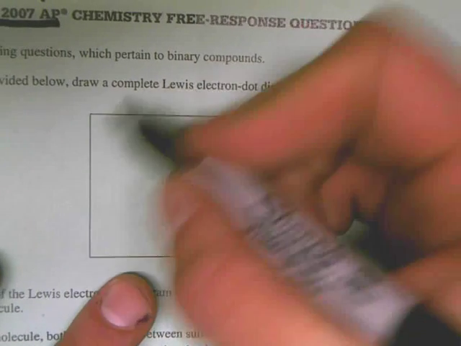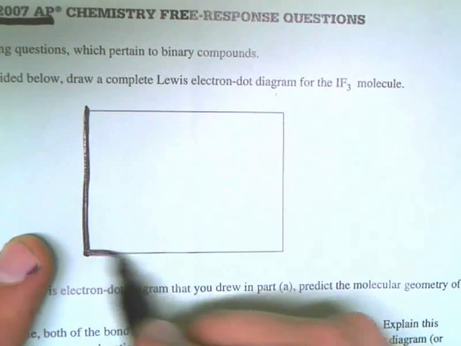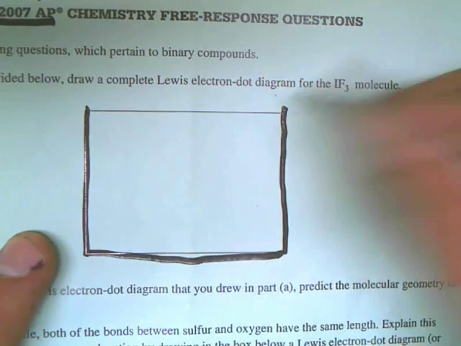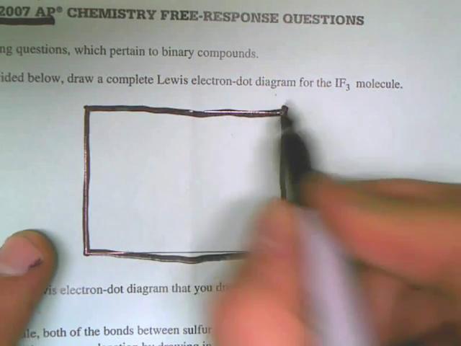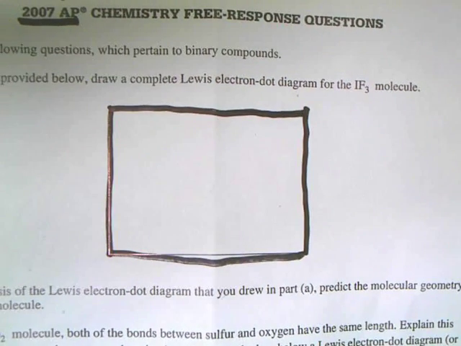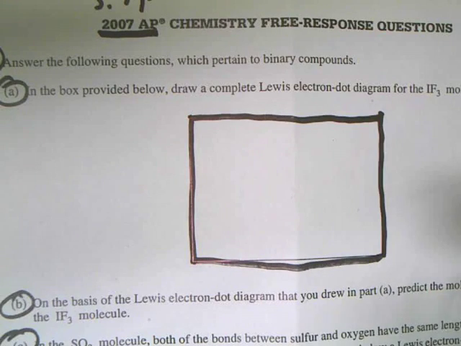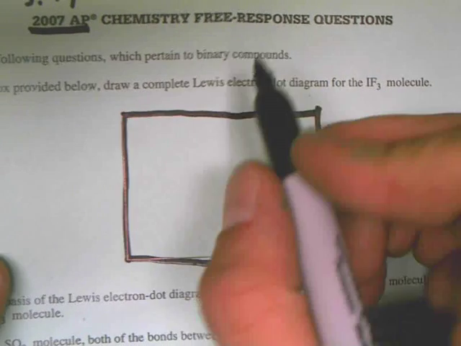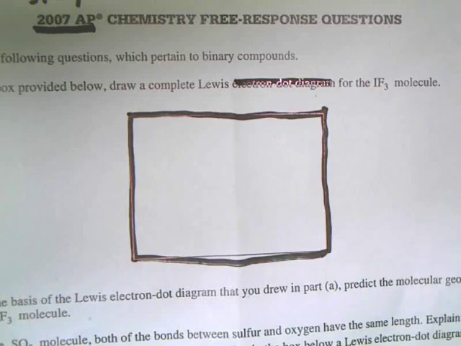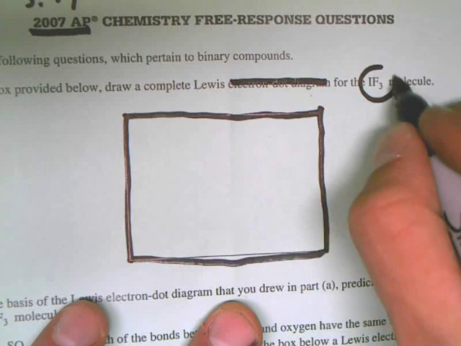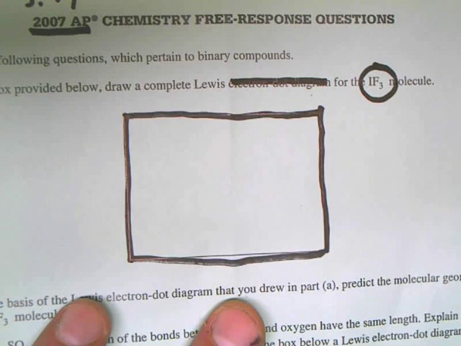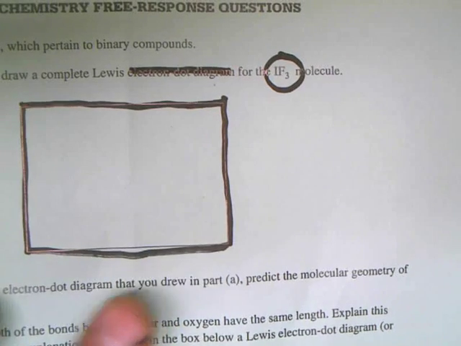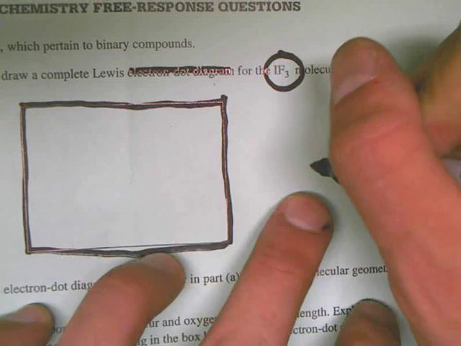So this first question, notice they gave you a big box, and they're always going to give you boxes for the Lewis structures. So when you see those, it might be an indication to you to go and do that problem. So the first question says, in the box below, draw the Lewis electron dot diagram, same thing as a Lewis structure, for the IF3 molecule. Okay, so what I'm going to do is use this side of the box for my scratch work, and then I'm going to draw it neatly in the box.